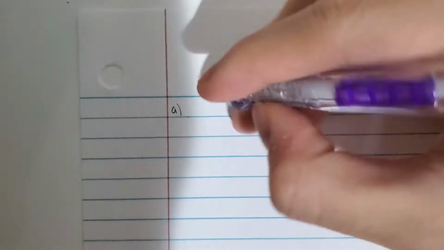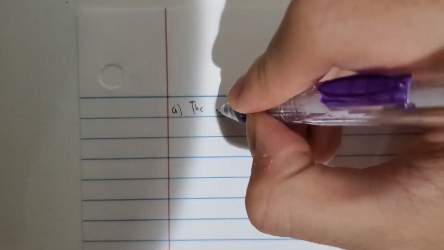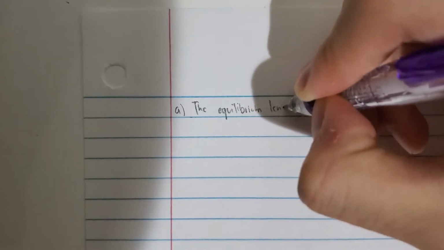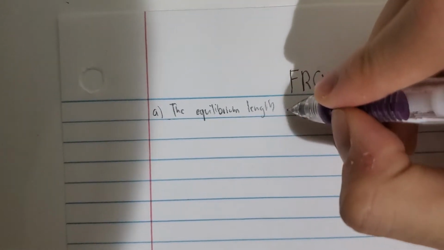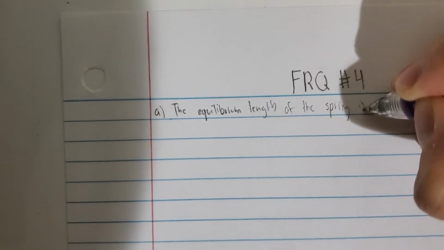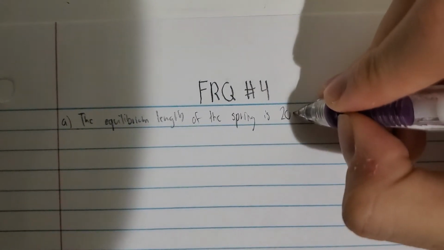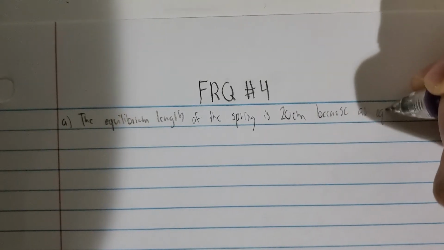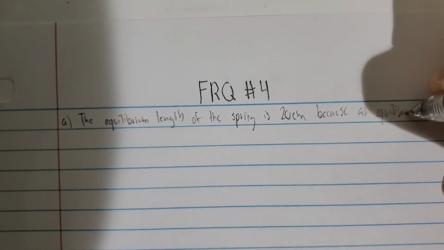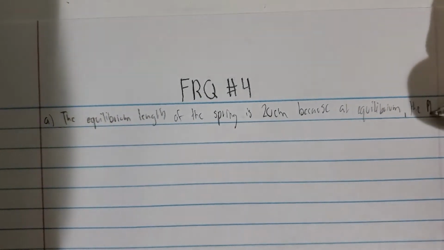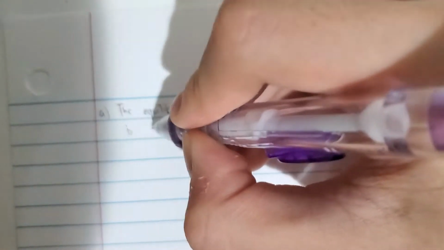So the equilibrium length of the spring is 20 centimeters because at equilibrium, the potential energy, the PE, is zero.